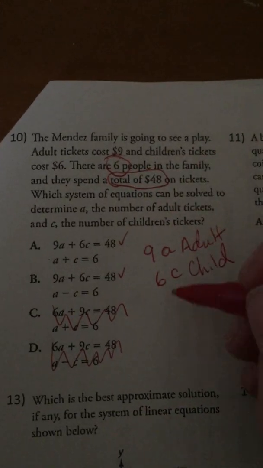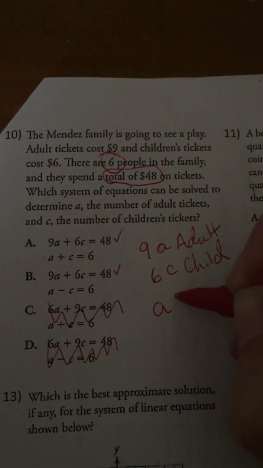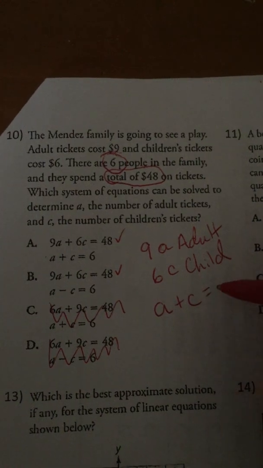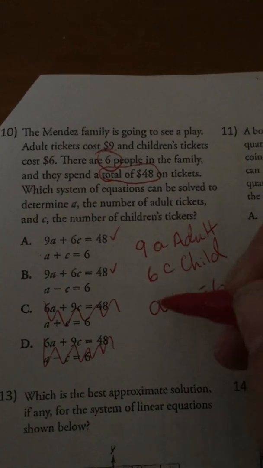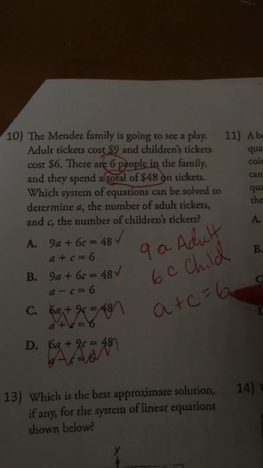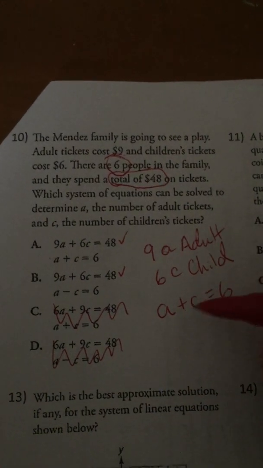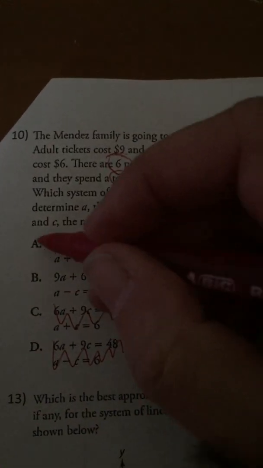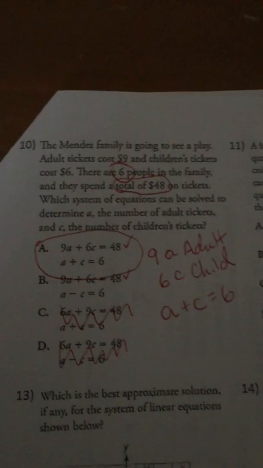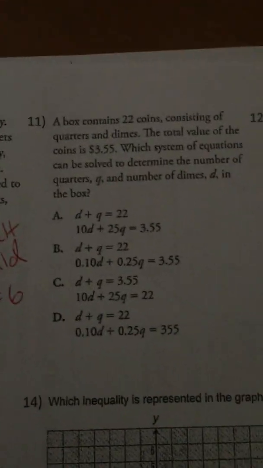Now, how many tickets were there all together? I had my adult tickets and my children tickets, and all together, how many people were there? 6. So between the adults and the kids, all together there were 6 people. So A plus C should equal 6, not that thing. So there's your answer right there. Hey, voila. So they're a little bit easier when they're like this.